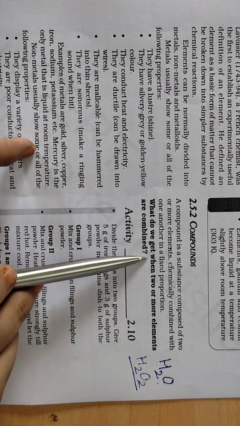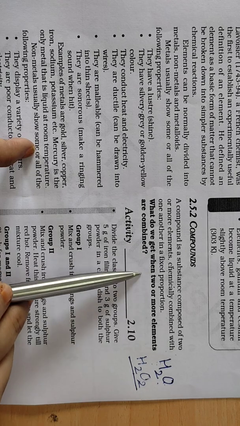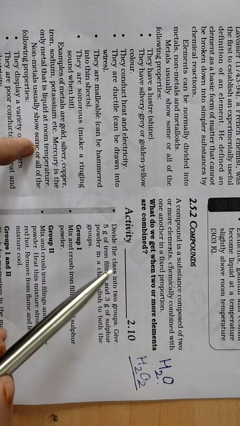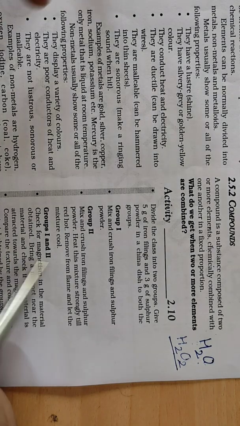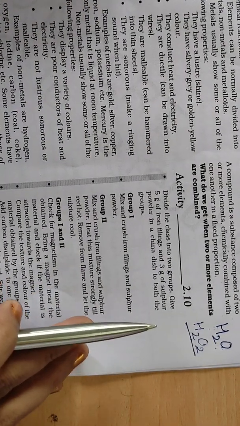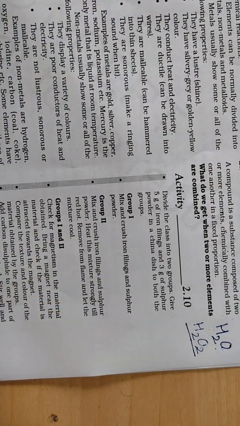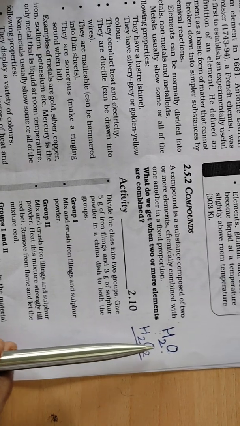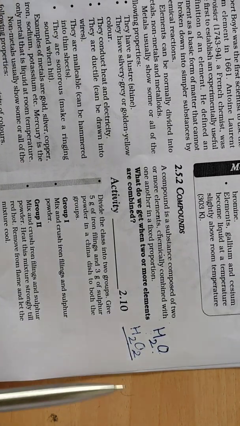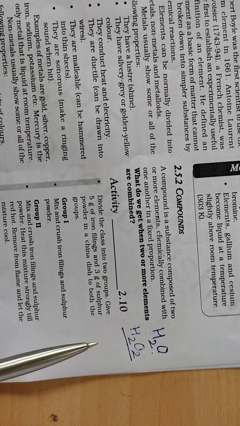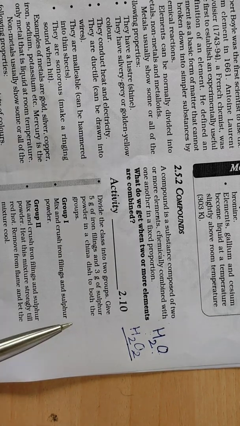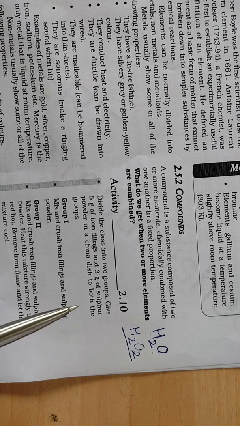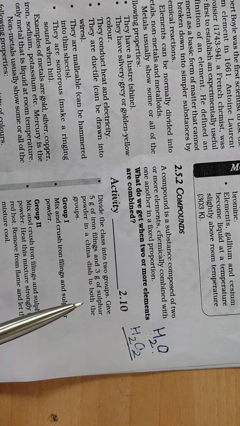So what do we get when two or more elements are combined? For that, one activity is given in your textbook, but it would be quite difficult. So let me give you one easy example or activity, and that easy example is water. Water has the formula H2O. It means 2 atoms of hydrogen react with 1 atom of oxygen and form water, that is H2O.